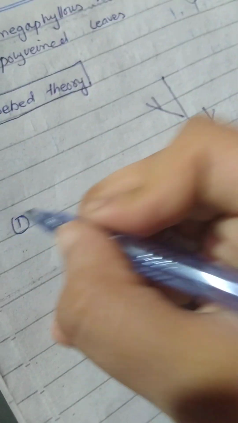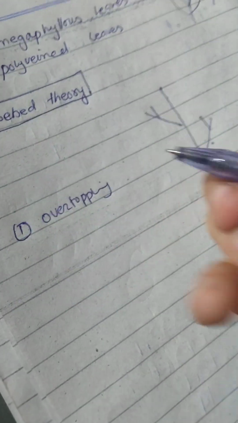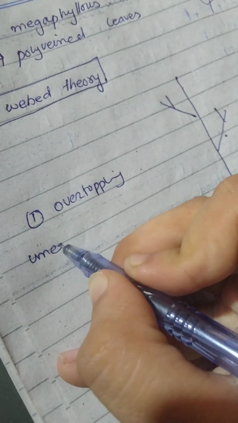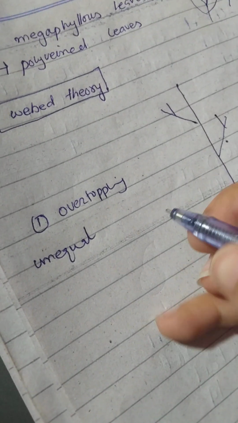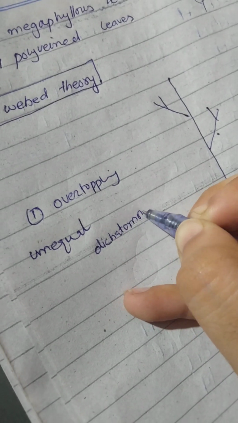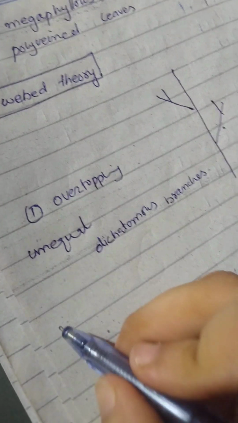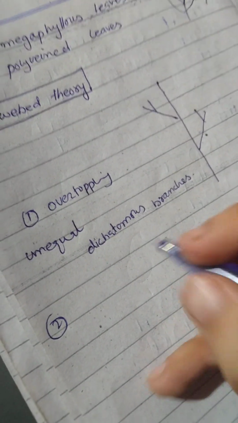So this first stage is known as overtopping, right? Basically, in this, unequal dichotomous branches are there. Second, we have planation.